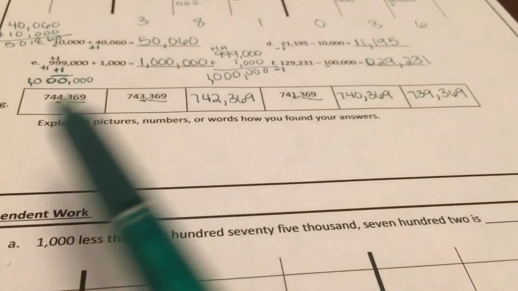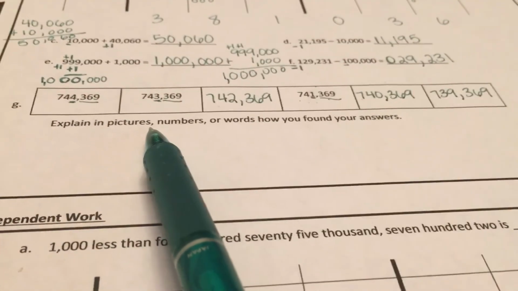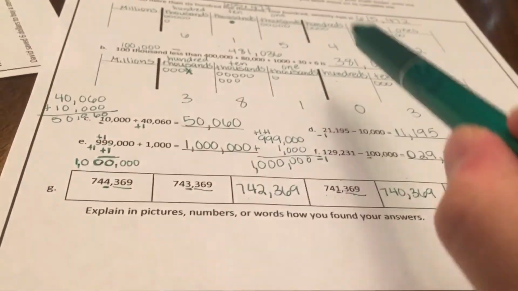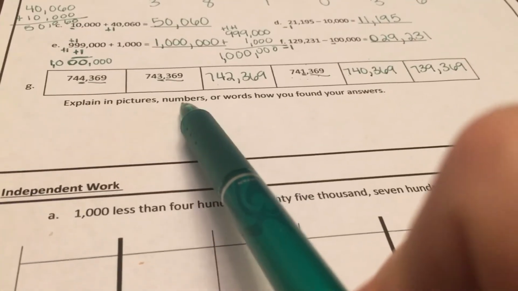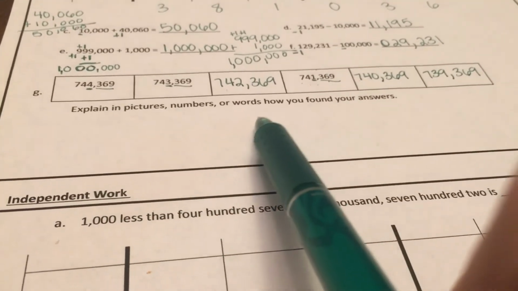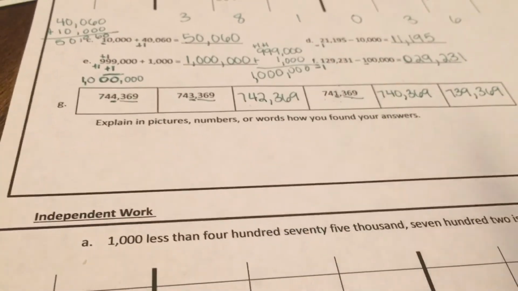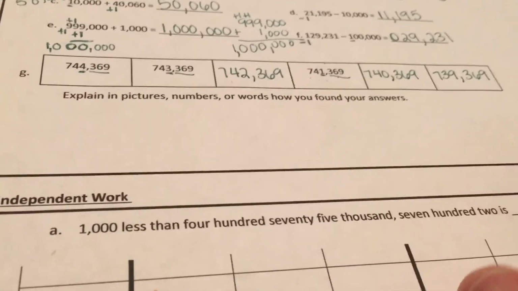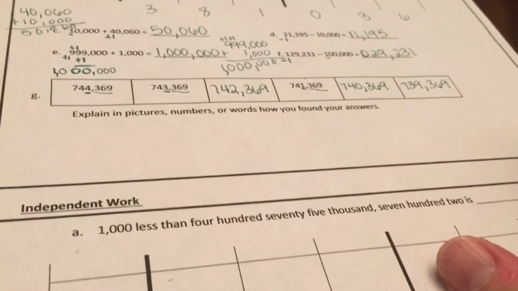So you can explain this using pictures, kind of like what we did up here. Numbers, so maybe you could do different subtraction equations, or words. I'm going to use words because I think that's easiest to use in this problem.